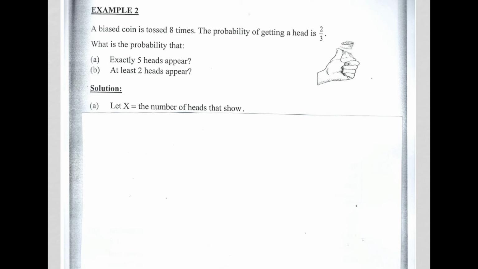The probability of throwing a head is 2/3, so a 0.6 recurring chance of getting a head. Part A: what is the probability that exactly 5 heads appear? Let's look at the solution. We let our random variable X equal the number of heads that show. Now let's look at the information we have. We're tossing the coin 8 times, so n equals 8.